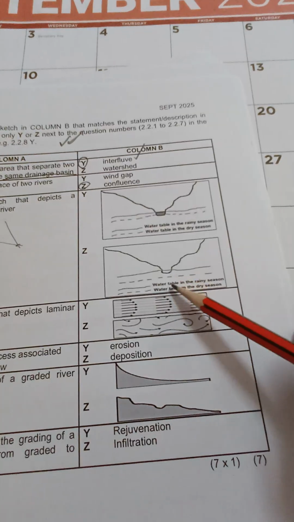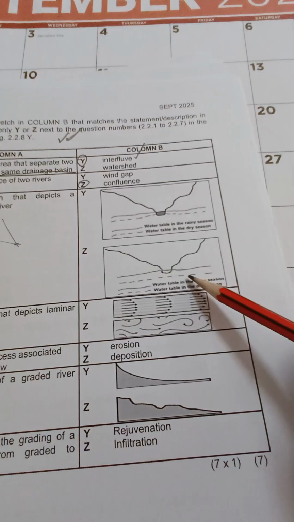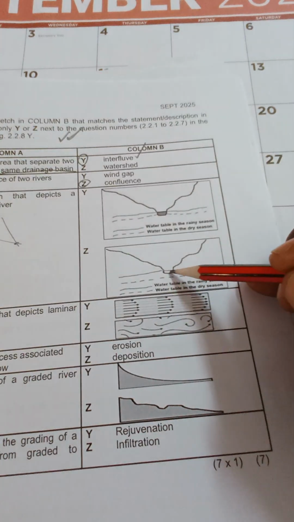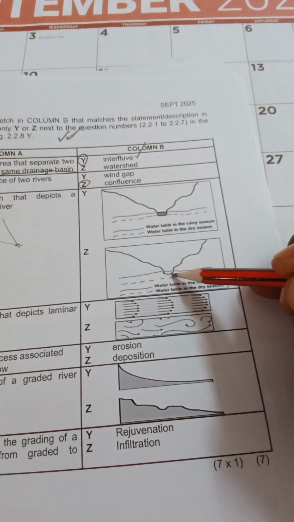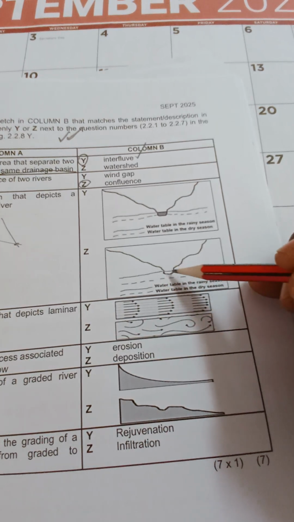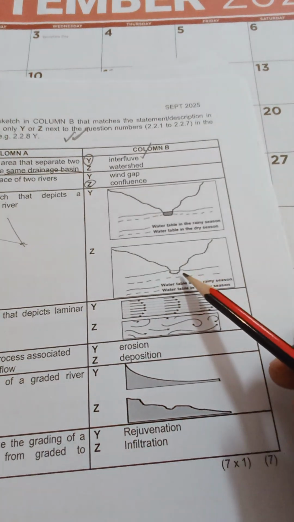But if you check here, you can see the water table in the rain season is high, but the water table in the dry season is not touching the base of our riverbed. That's what makes this one non-perennial, or a seasonal river, because it only flows during the rain season.